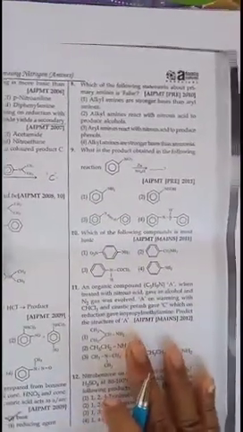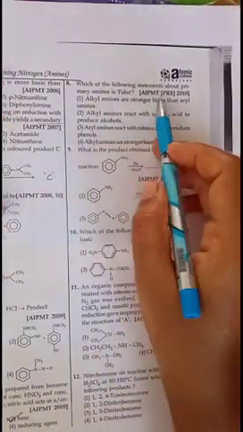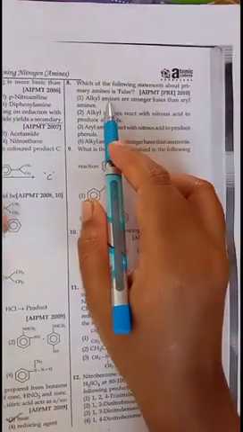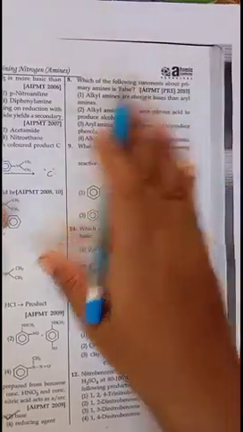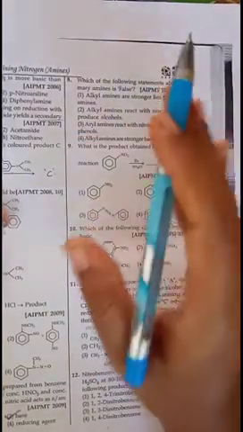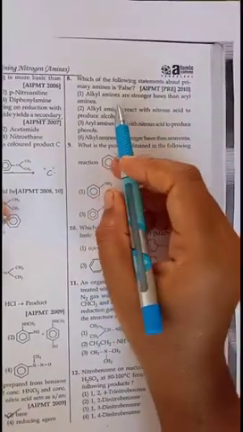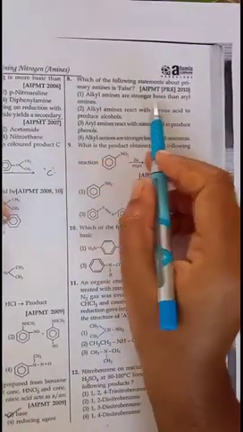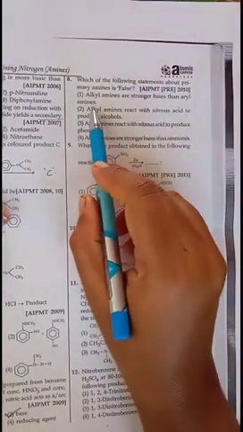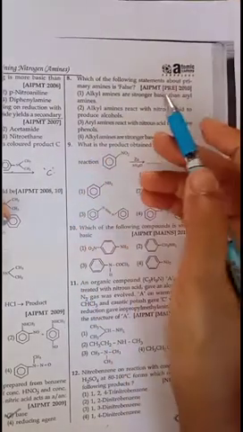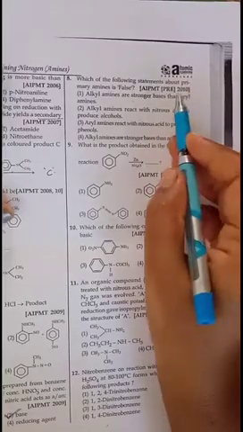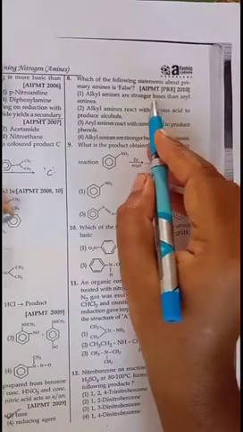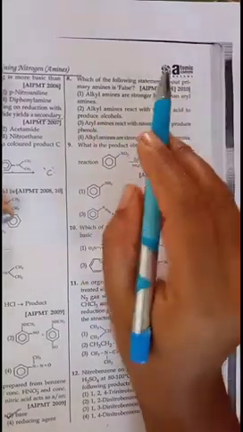The next bit is: which of the following statements about primary amines is false? We have to find the false statement, not the correct statement. So, regarding primary amines, alkyl amines are always stronger bases than aryl amines. Exactly, alkyl amines are more basic than aryl amines, because in aryl amines the lone pair of electrons on nitrogen is involved in delocalization. This is the correct statement. Which one do we want to pick?